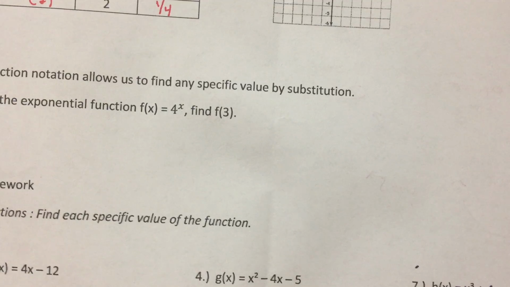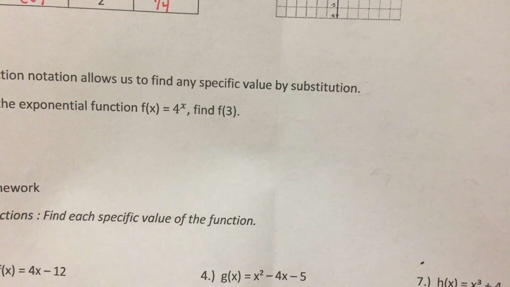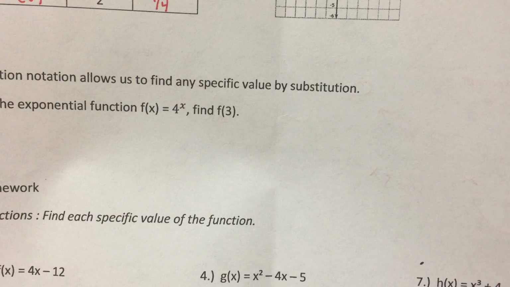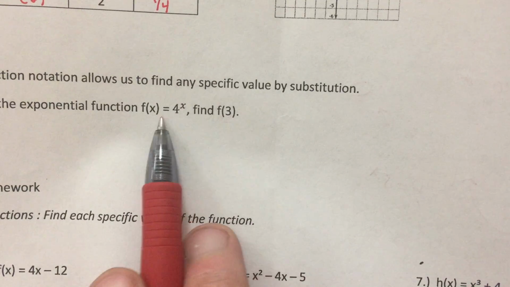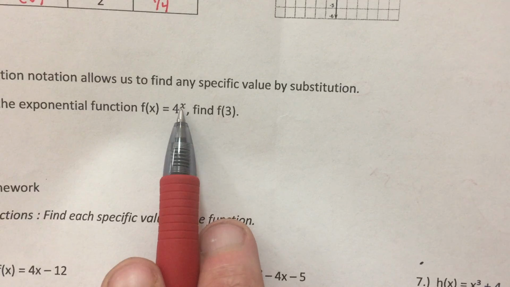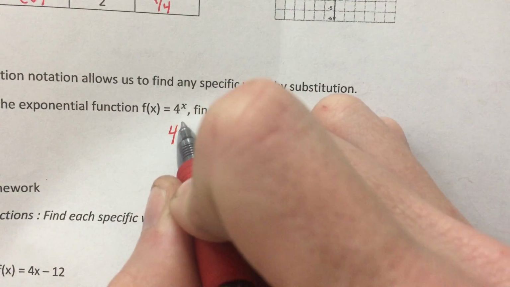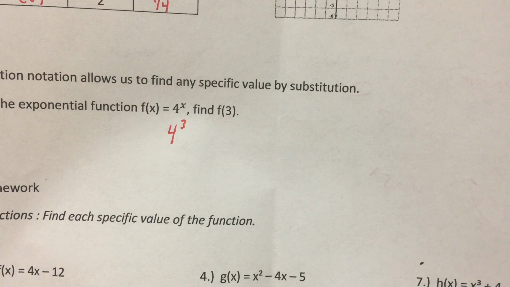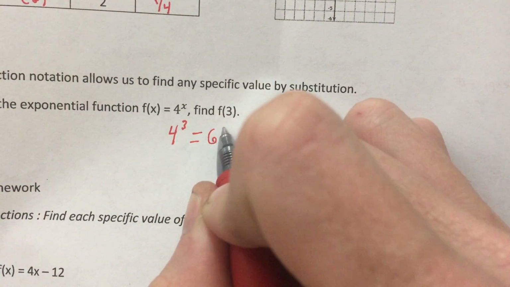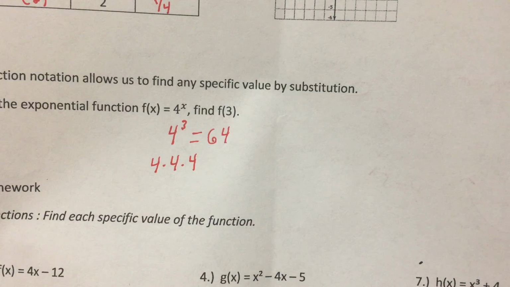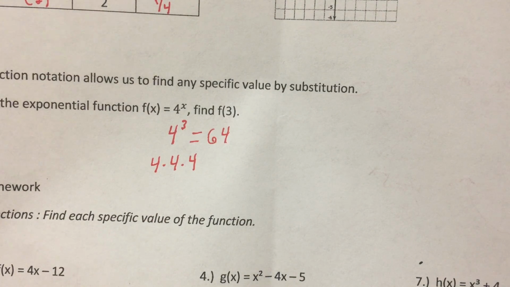Like so. Down here, I just wanted to see if you can take any specific f function value, plug it in for x, and find out the answer. So for example, f of 3 in this function would mean for us to replace this x with the number 3, which would then say 4 to the third power. 4 to the third power actually makes the number 64, because it's 4 times 4 times 4 when you raise something to the third power. So that's kind of the idea for this section down here.